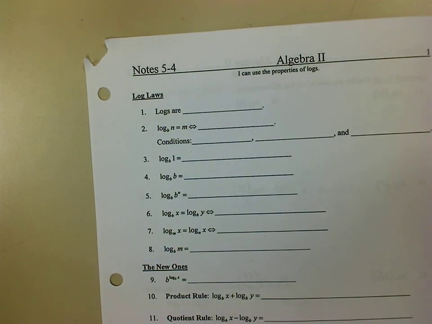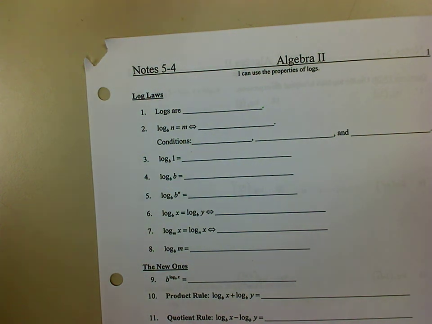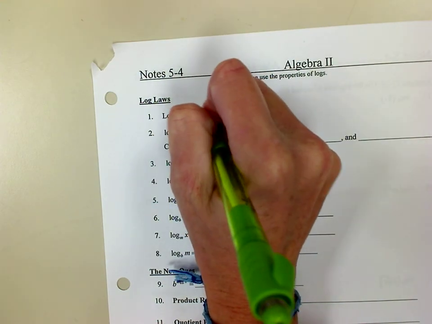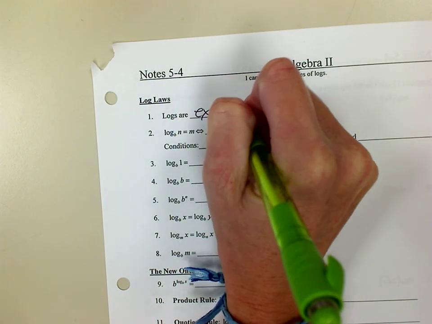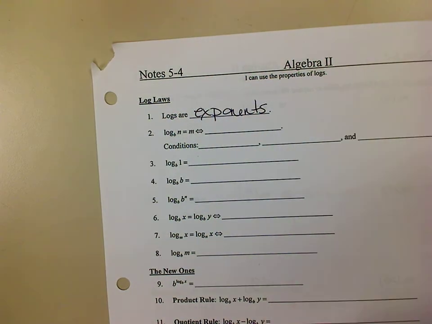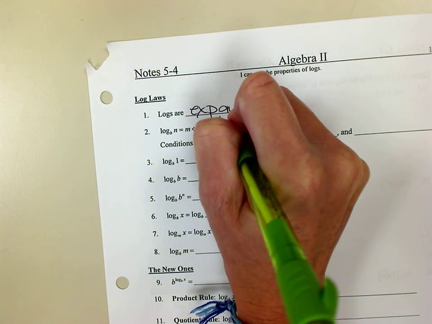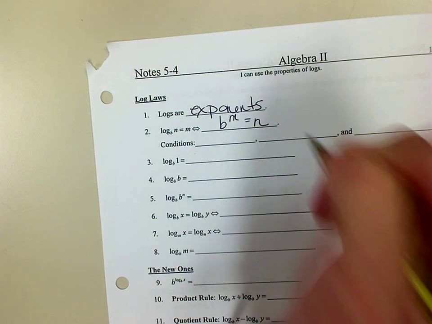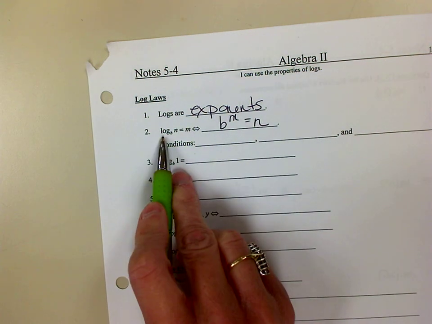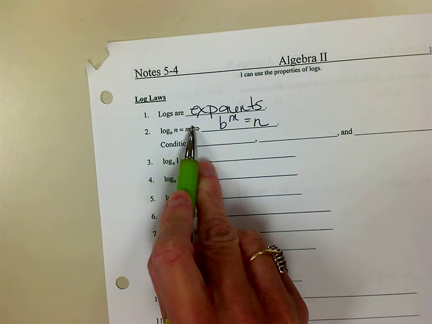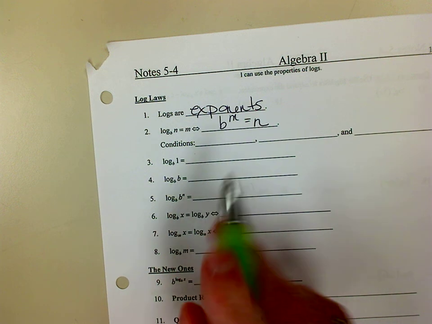Okay, 5-4. We're going to conclude with logs. So just a reminder, logs are exponents, inverse exponents. Number 2, if I was to rewrite that in exponential form, it would be b to the m equals n, because again, if it's in log form, whatever is by itself becomes the exponent.